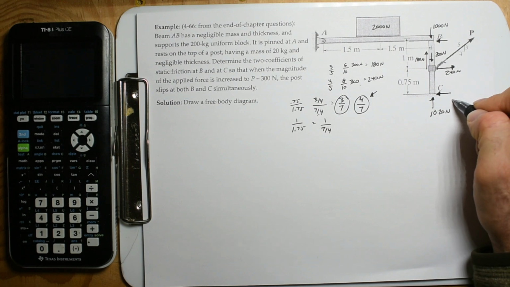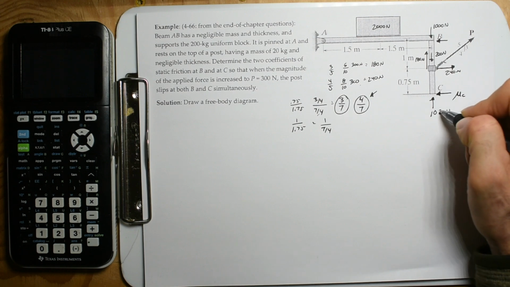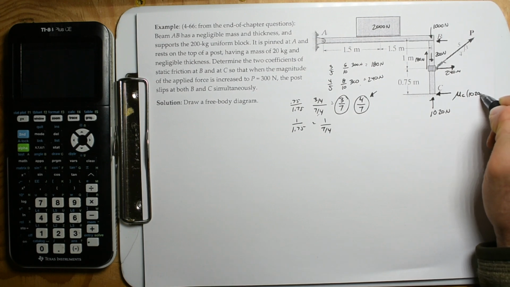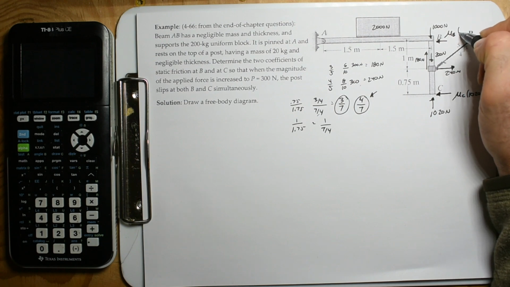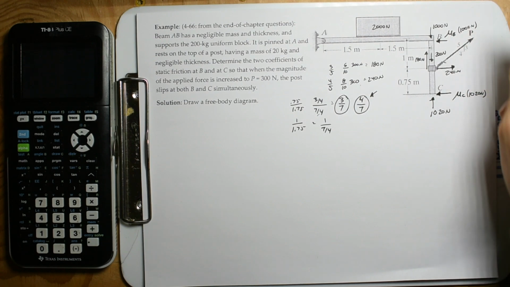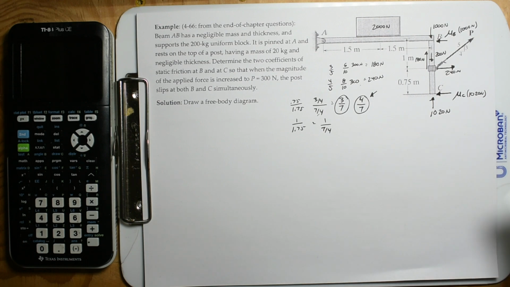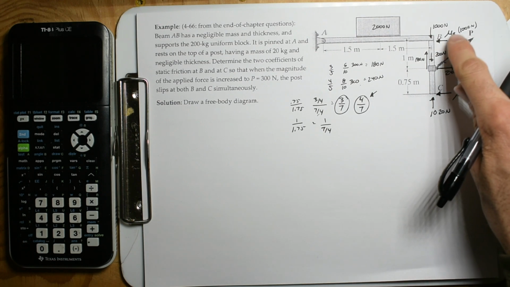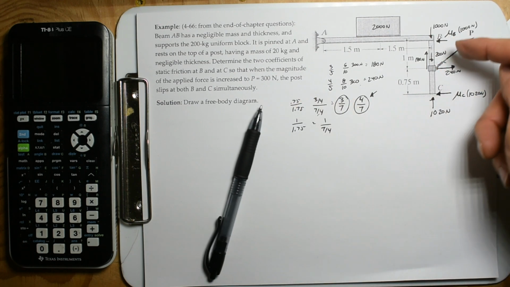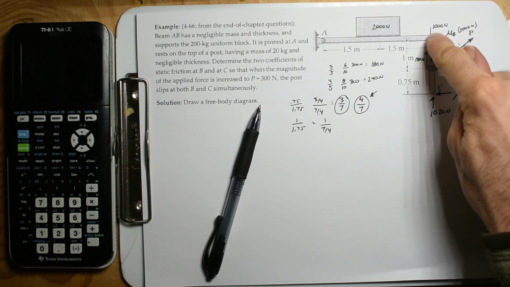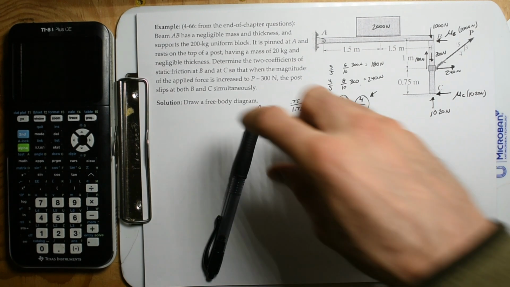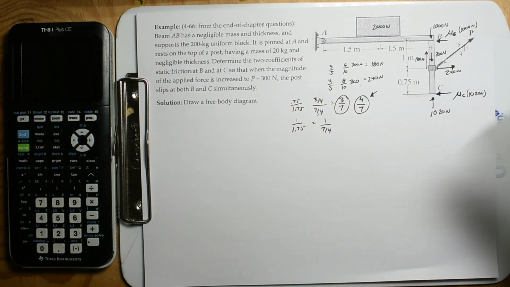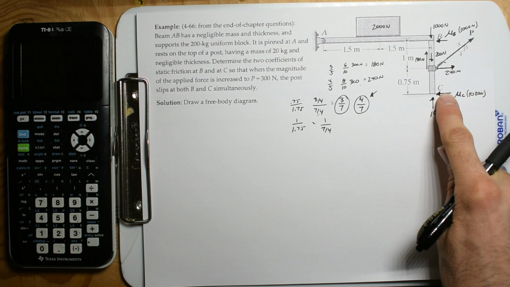So let me draw those in very carefully. That's going to be mu c times 1,200 newtons. This up here, this resisting force, is mu b times 1,000 newtons. Still just using kind of intuition of what we know about frictional forces. The resisting frictional force is the normal force times that coefficient of friction. So now we're on a roll. But those are the resisting forces.